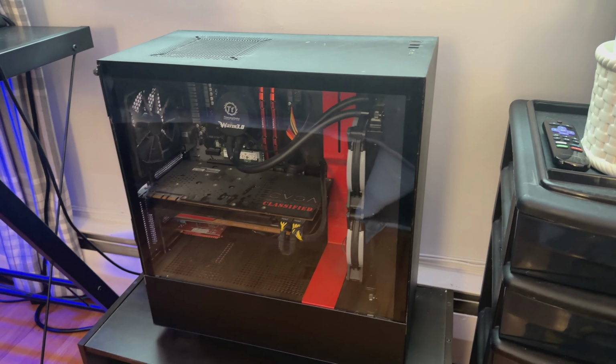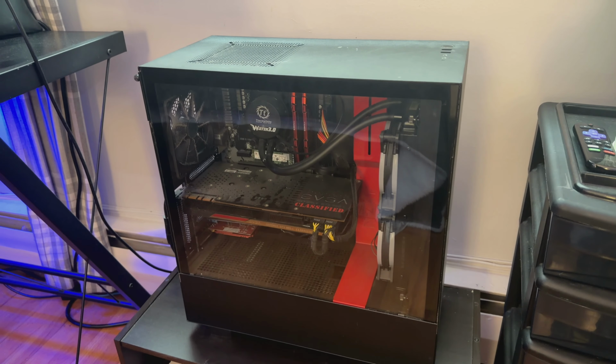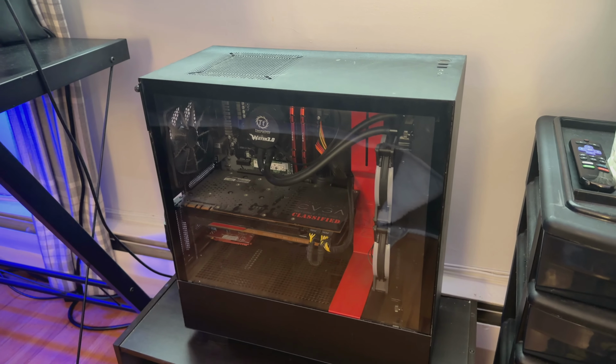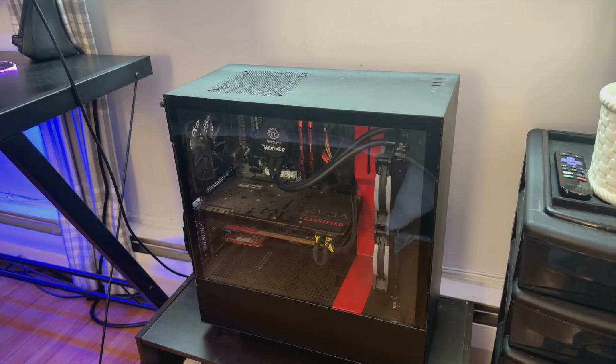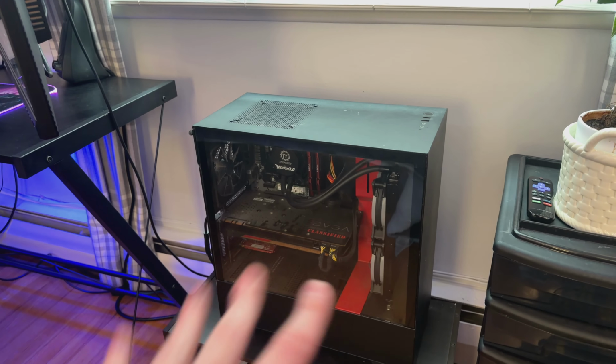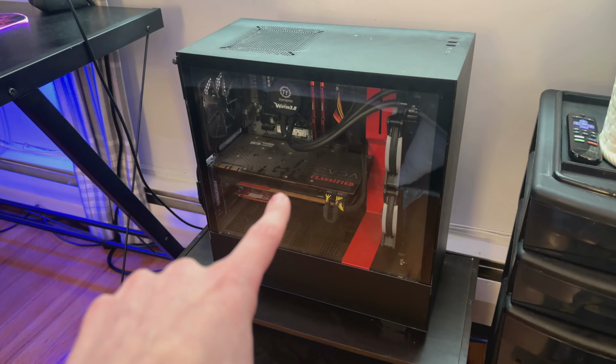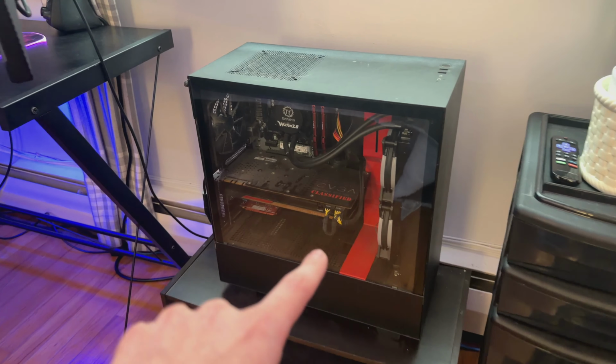But this right here is the computer that I built. I've been using this computer for a very long time. I've been building computers since I was a little kid, but some of the parts in this computer are pretty old. If you know computers, it's got a Ryzen 2600X, 16 gigs of RAM, and a 980 Ti graphics card. It's actually water cooled as well.